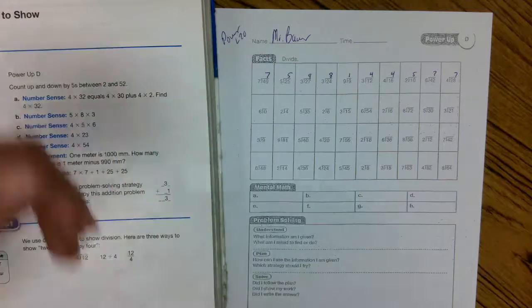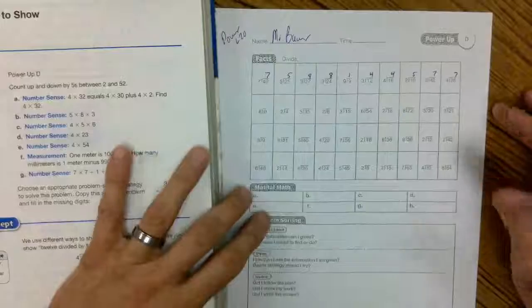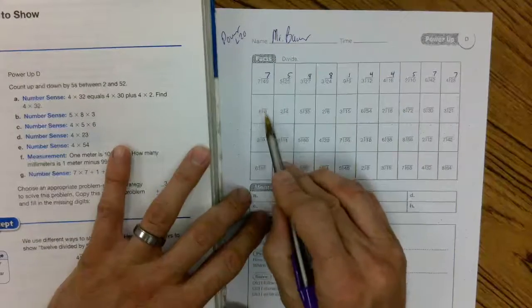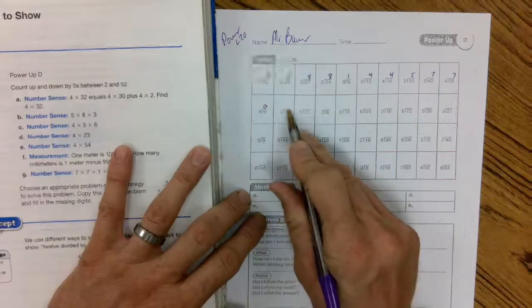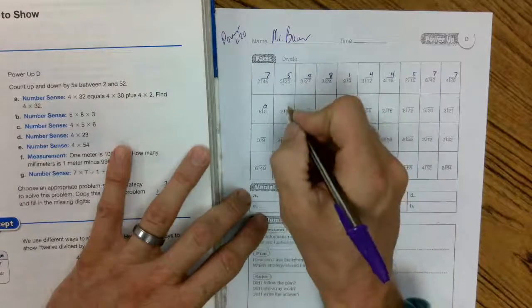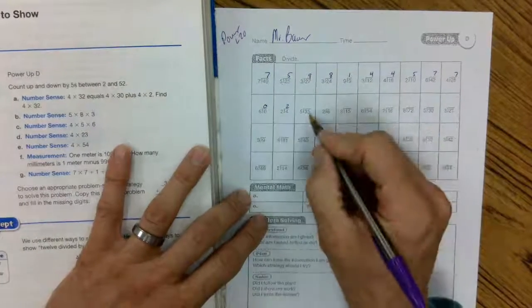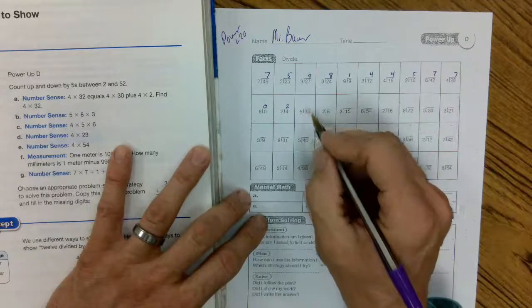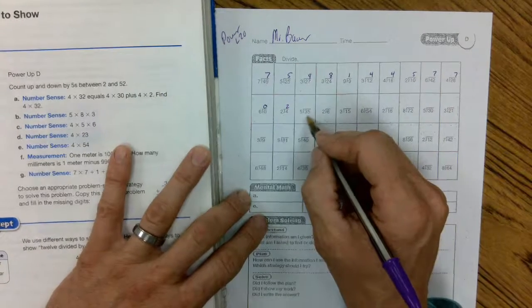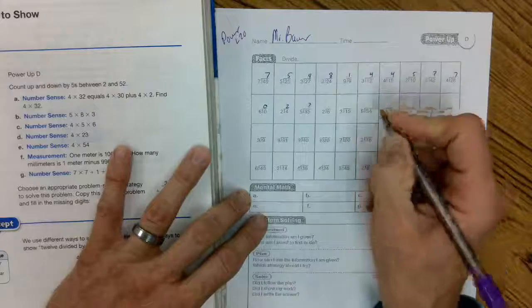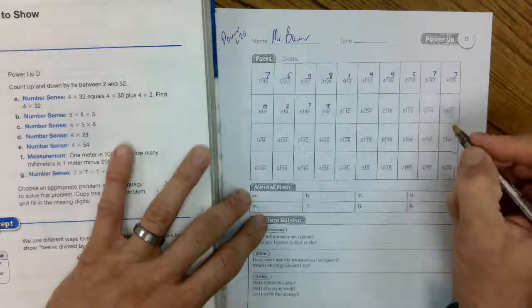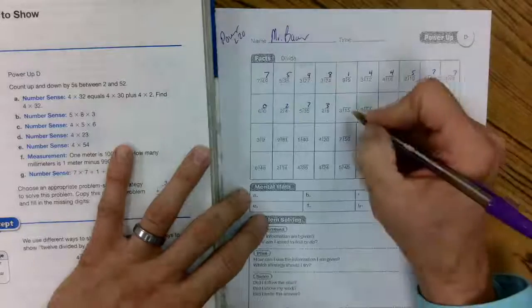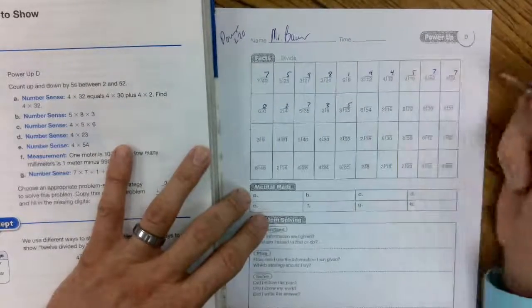Now in this next column, I'm going to read these like multiplication problems. 6 times some number equals 0. 0. 2 times what number equals 4? 2. 5 times what number equals 35? It's 7. 2 times what number is 6? 3. 3 times what number is 15? 5.